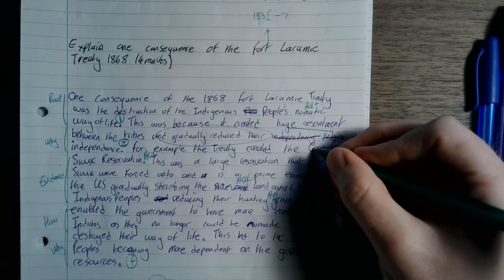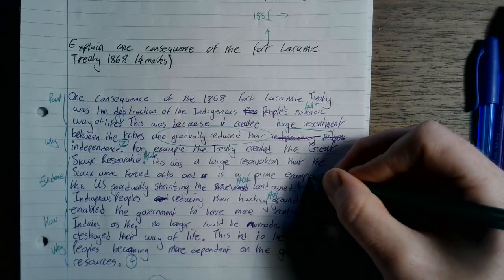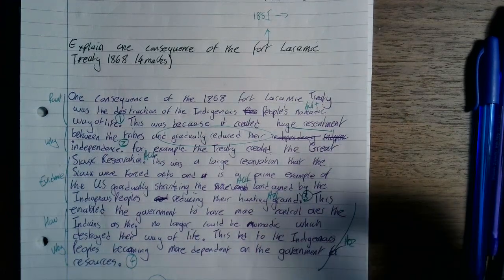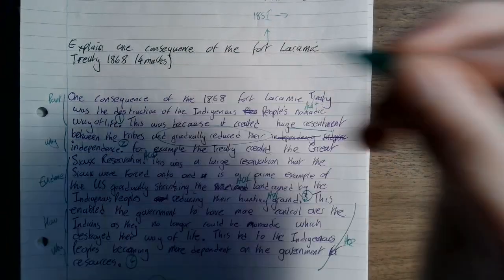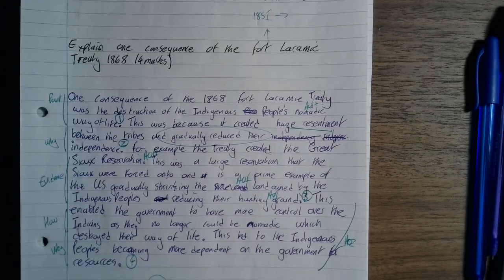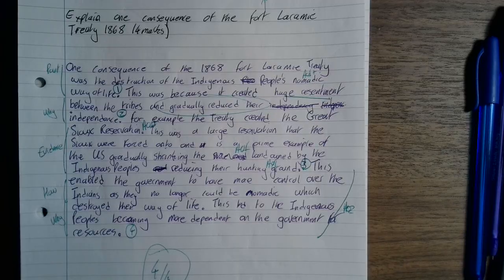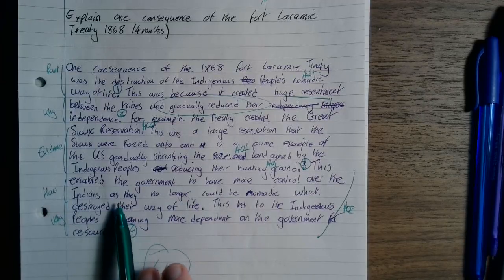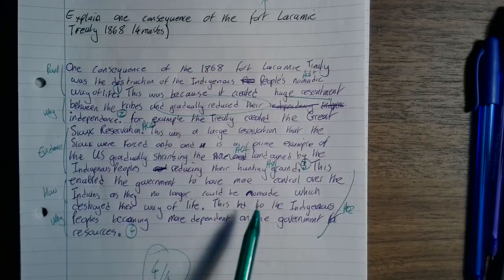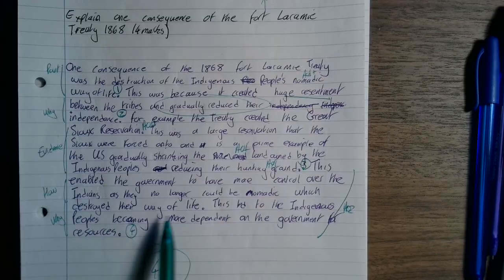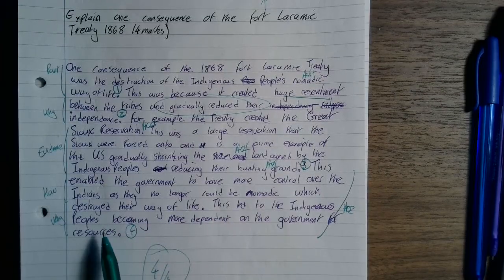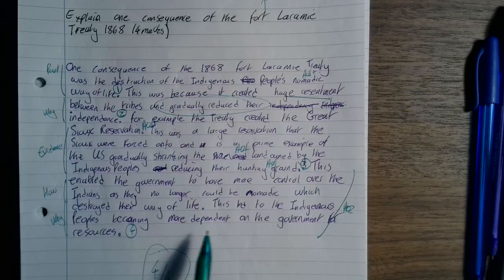Alright, so I've brought in 1 fact that's relevant, there's my second fact that's relevant. Have I got in precise facts? I think so, because I've actually named the Great Sioux Reservation and I've described it. Now let's have a look at my explanation. So how did this lead to the destruction of the Plains Indians' way of life? This enabled the government to have more control over the Indians, as they no longer could be nomadic, which destroyed their way of life. This led to the indigenous peoples becoming more independent on the government for resources.